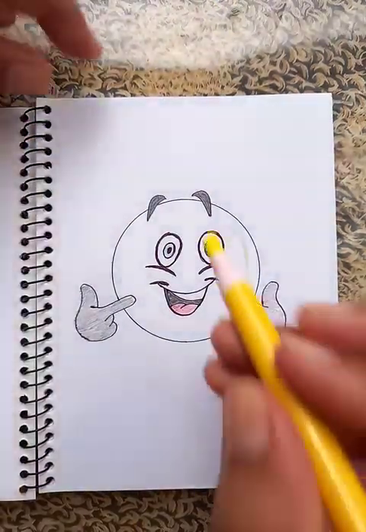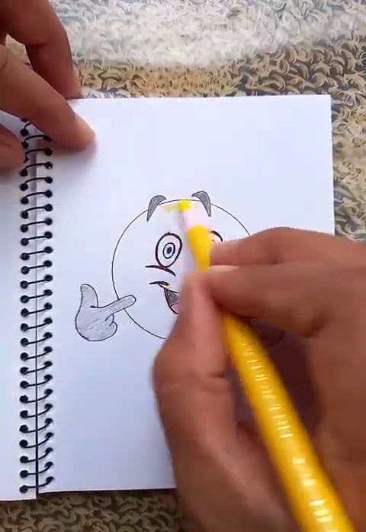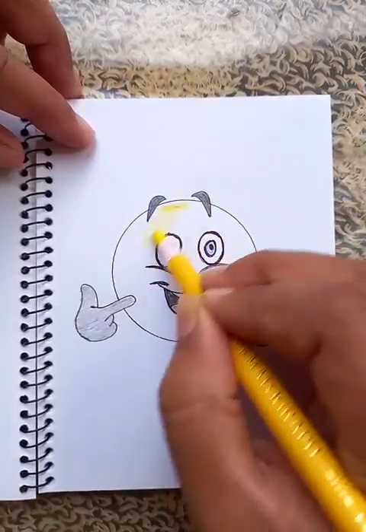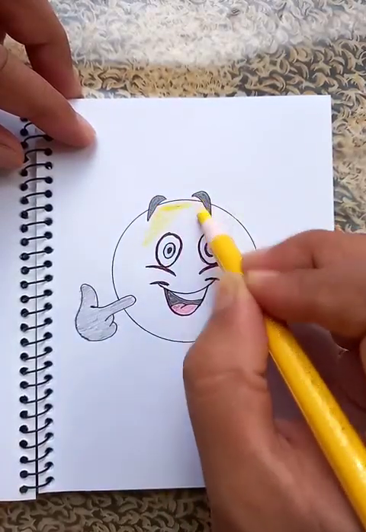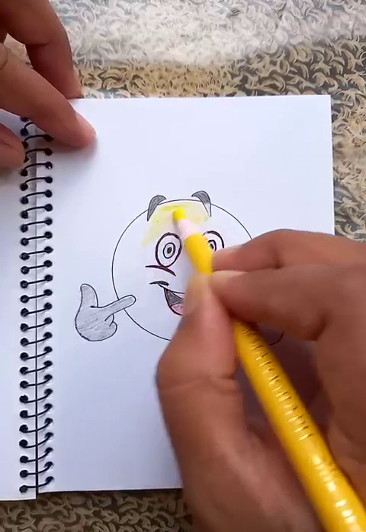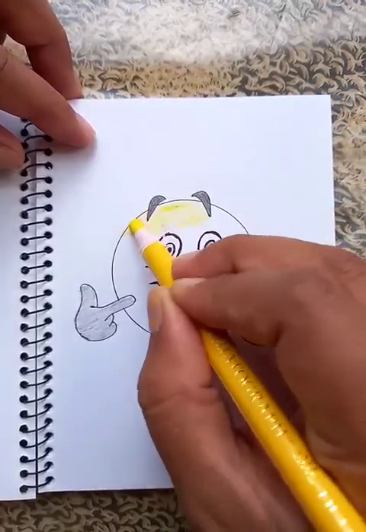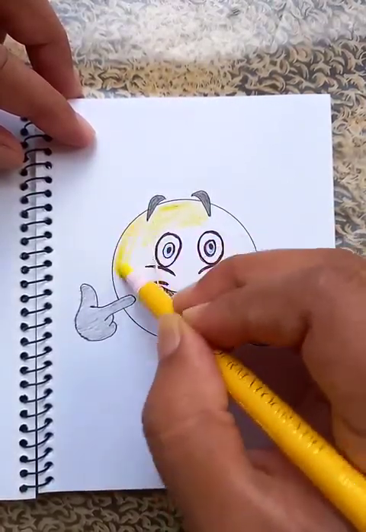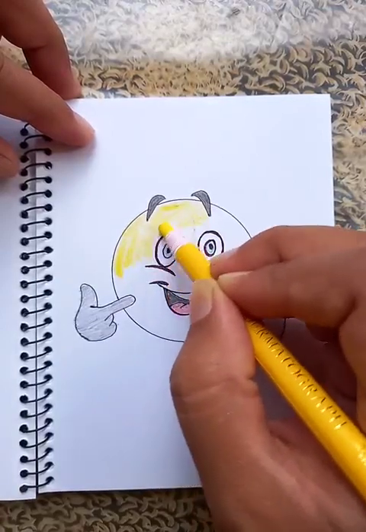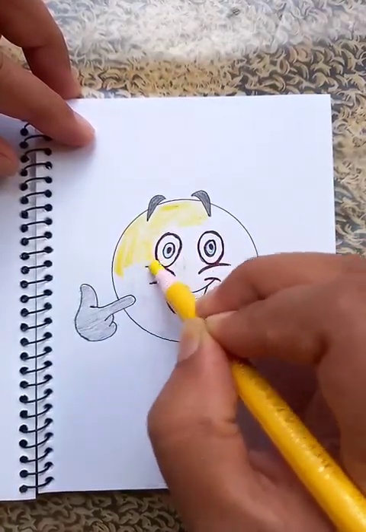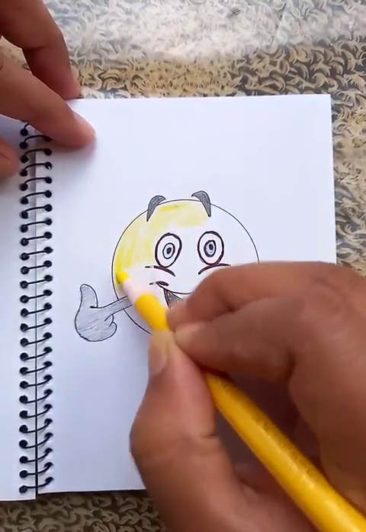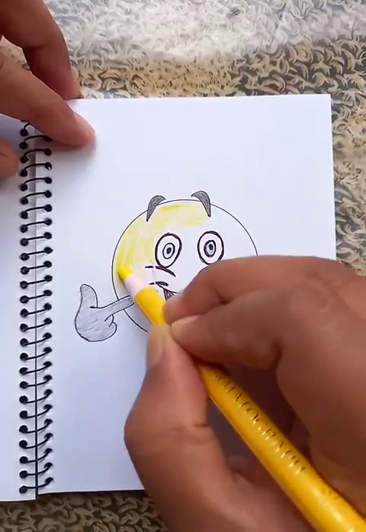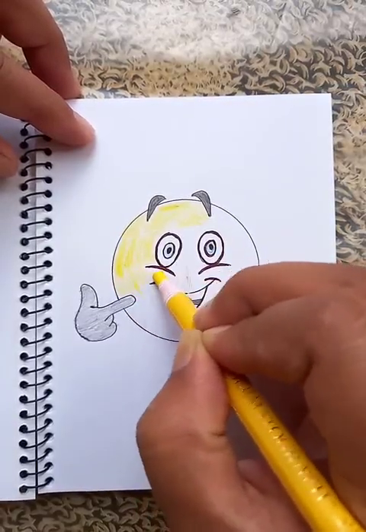So the yellow color is going to be around it. Let's put the color. As you know, when we put the color, we try to put uniform shades all over the circle inside as well as possible.